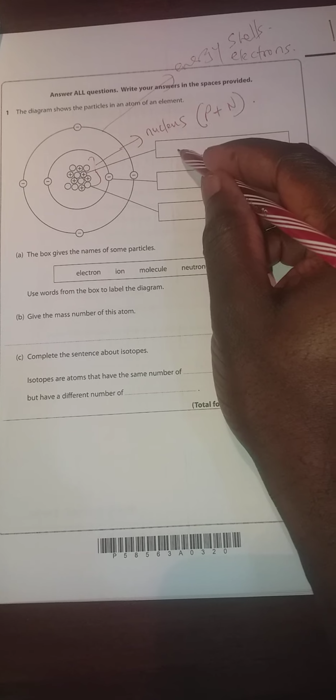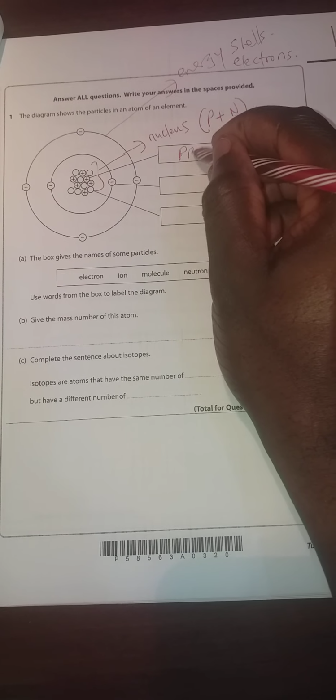Now, the first question says, the box gives the names of some particles. So you are given electron, ion, molecule, neutron, and proton. And then you are told, use words from the box to label the diagram. So the first box is going to a particle which is positively charged and it is in the nucleus. That particle now is proton.